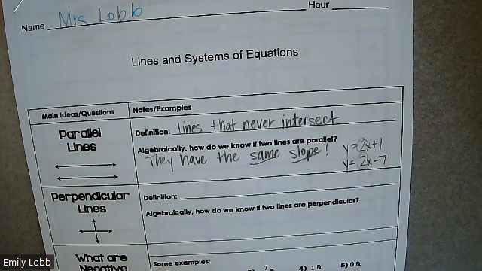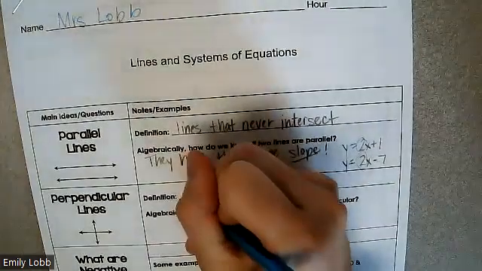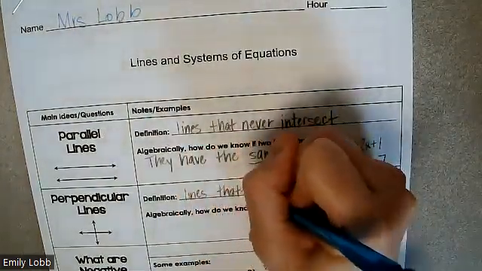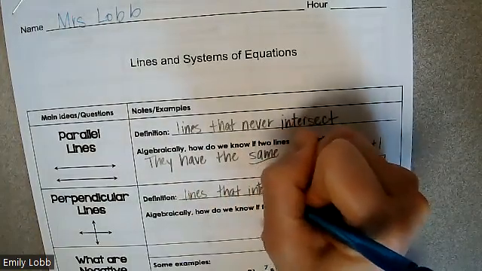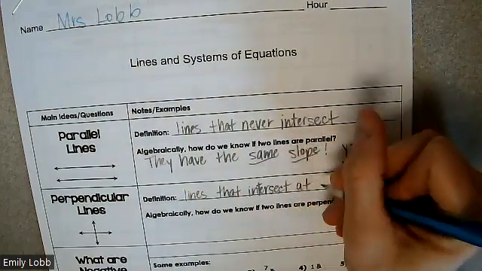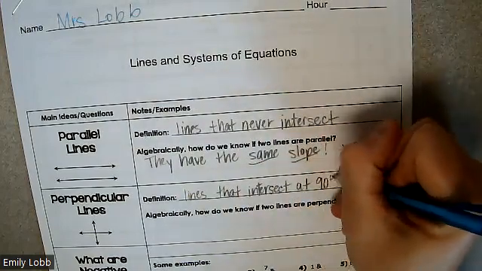Now perpendicular are lines that intersect at 90-degree angles.